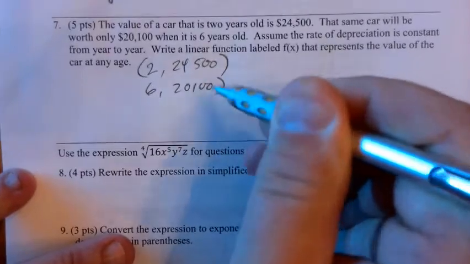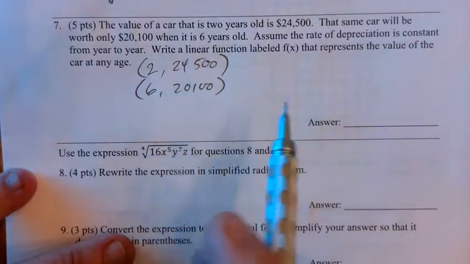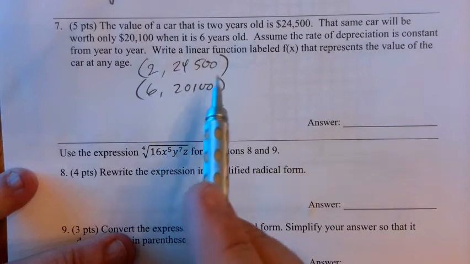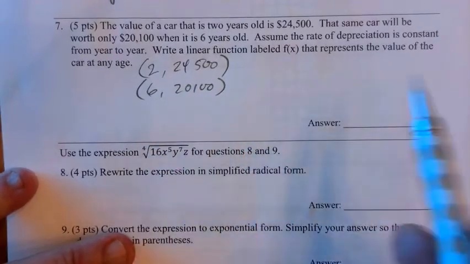My first thought is, cars don't depreciate just this little, goodness sake. That's stupid, but whatever.